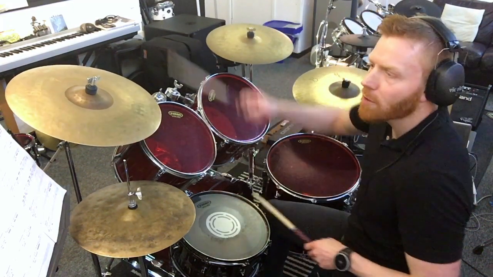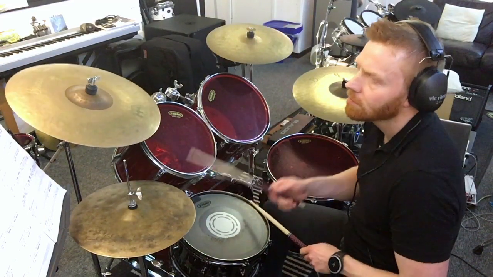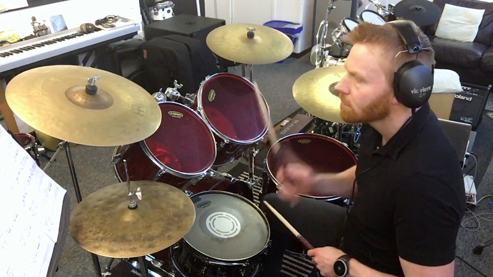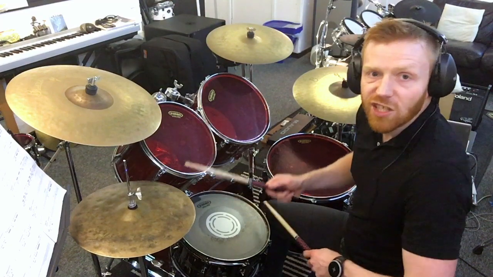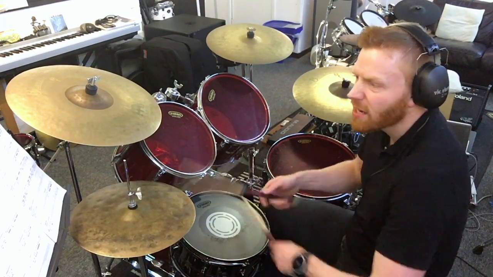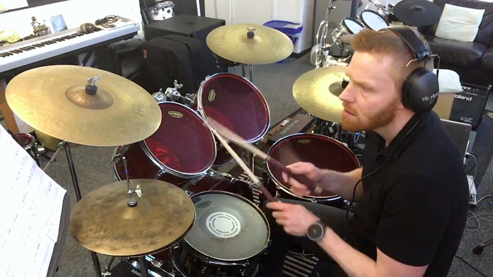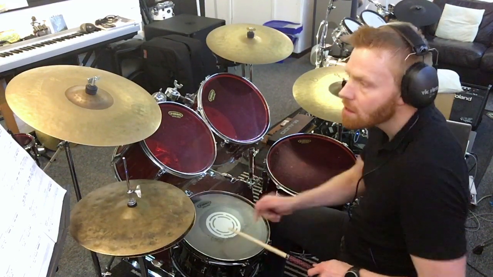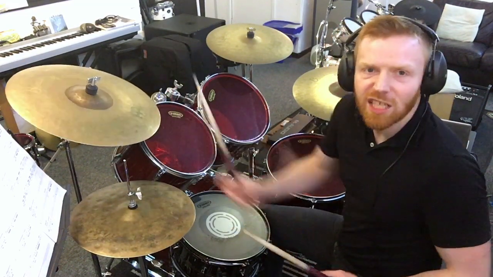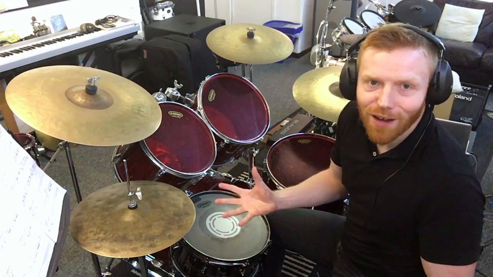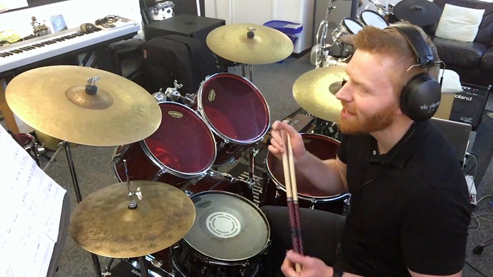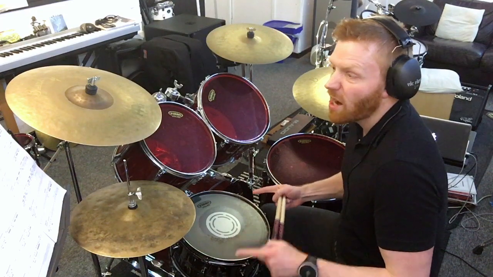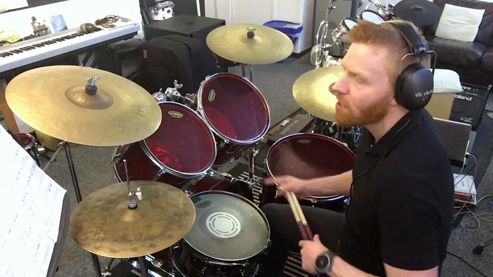Verse comes in, same groove as before. Continue similar, so do your own little thing. Have some fun with it. Continue similar, but it's not a drum solo, don't go crazy. Small variations there is the thing. We get to the next line, 34, 35, more bars of groove.